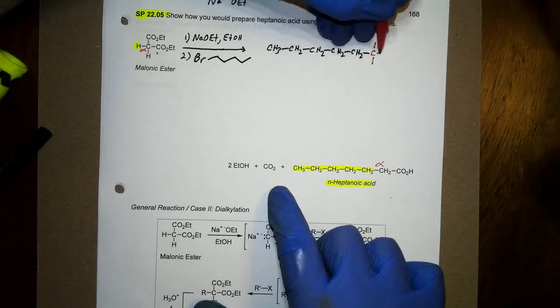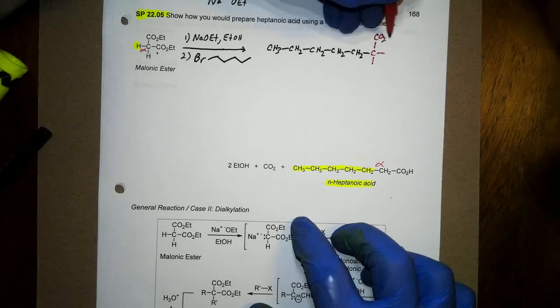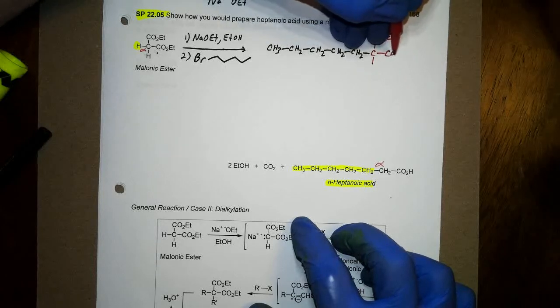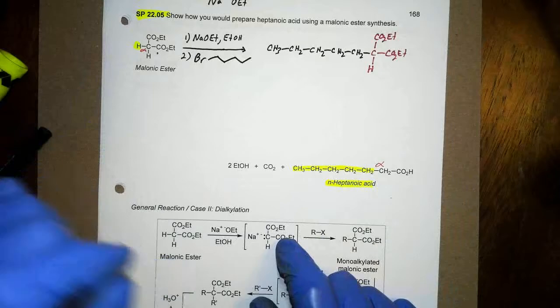This is still an ethyl ester, Et for ethyl, and there's still a proton there. So this compound here can be distilled, isolated, characterized by NMR, IR, mass spec, all that different stuff that you would normally do in a lab.